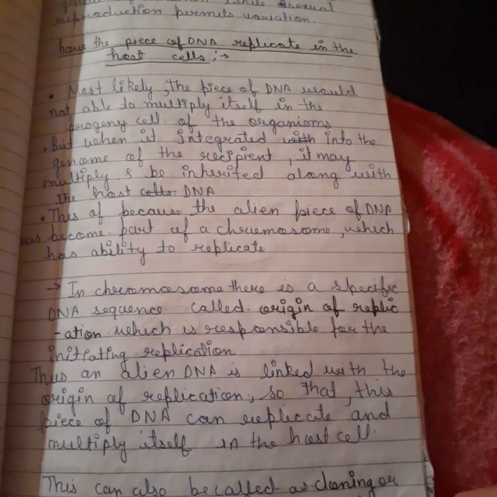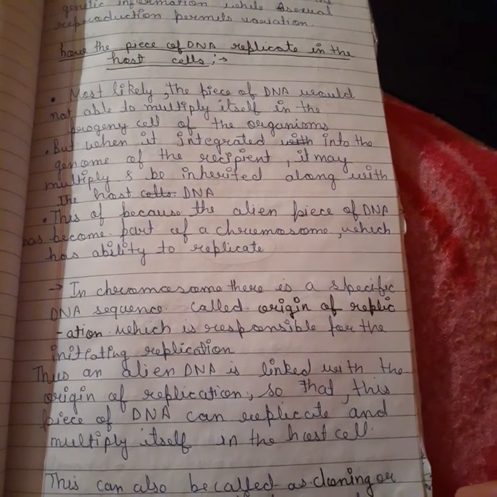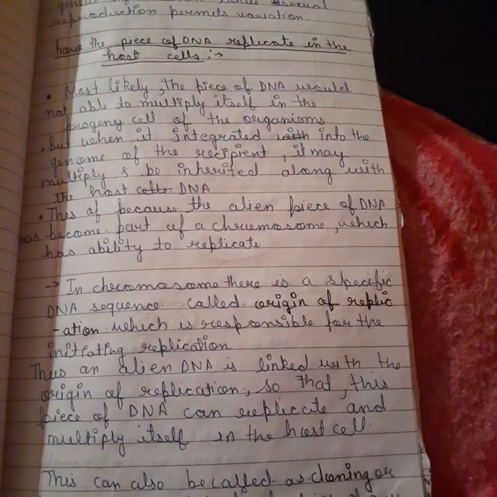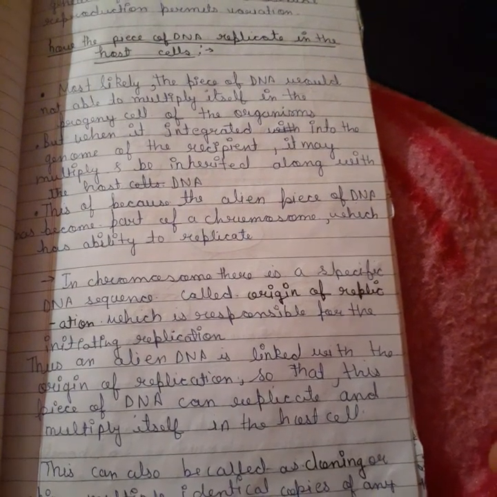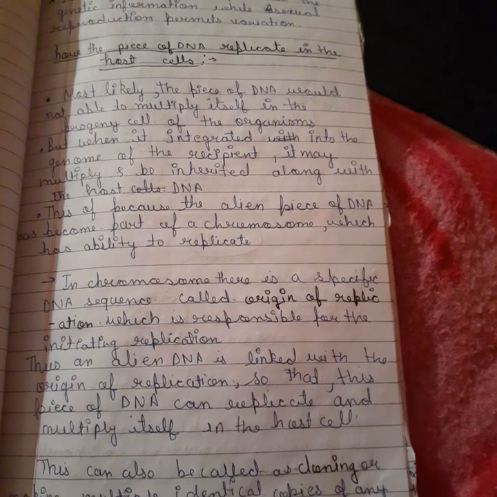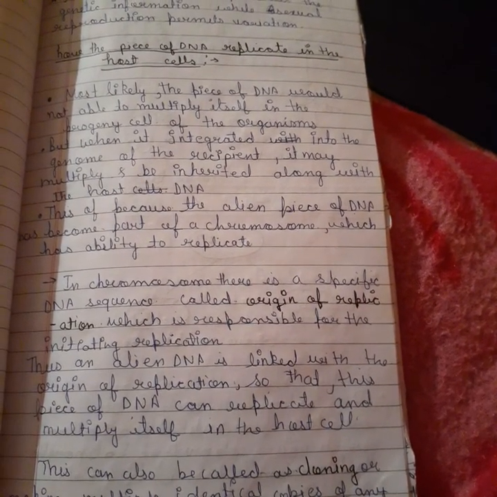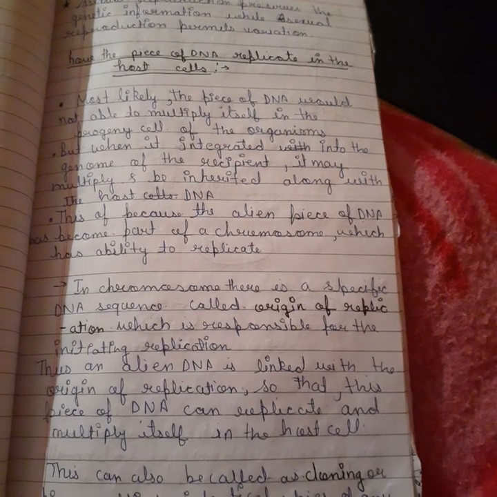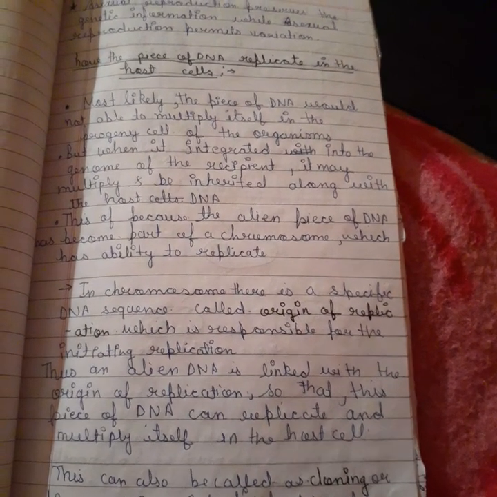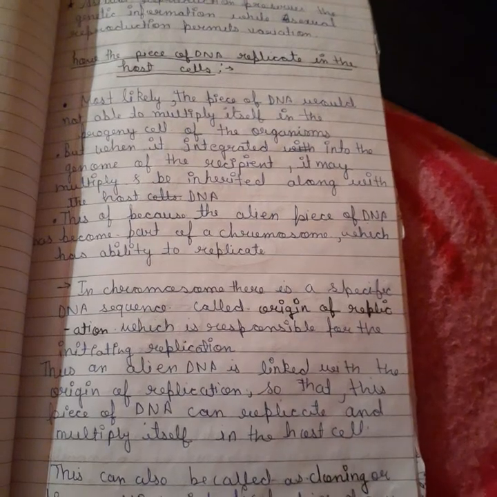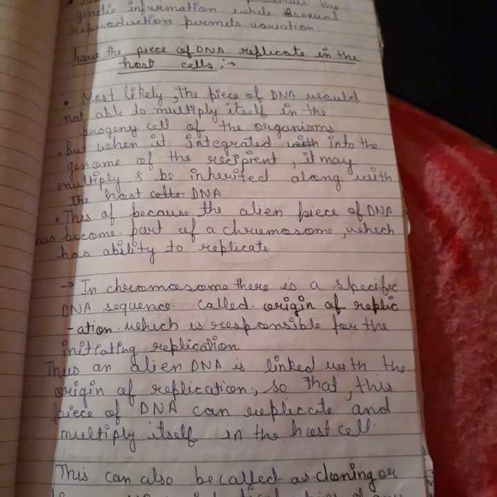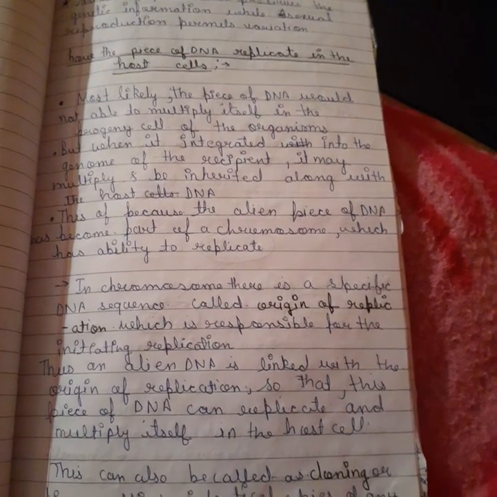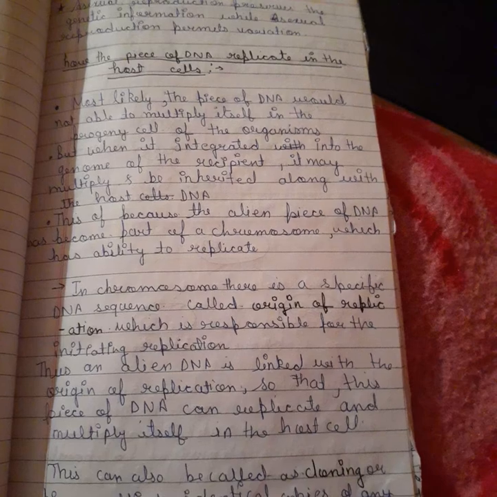Hello, guys. This is lecture 2 of biotechnology, and in this lecture, we are going to discuss how the piece of DNA replicates in the host cell. First of all, you all know that we alter the DNA, which has a desirable character in it, and then we introduce it into a host cell. Now coming to this topic, we are going to discuss how this DNA replicates in the host cell.